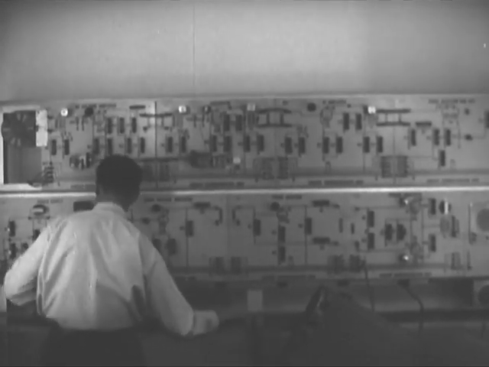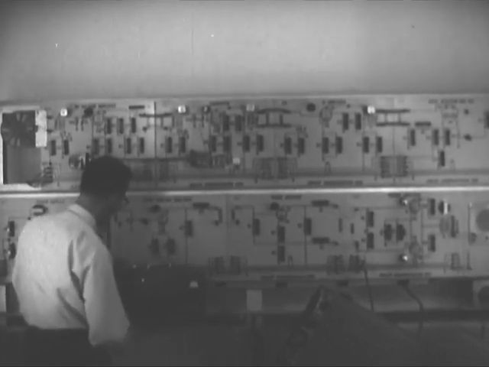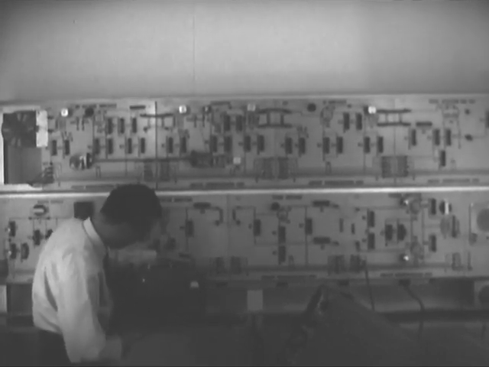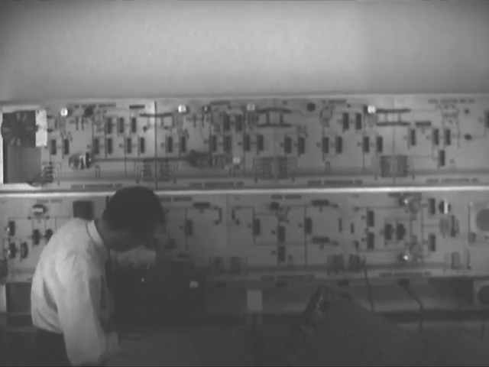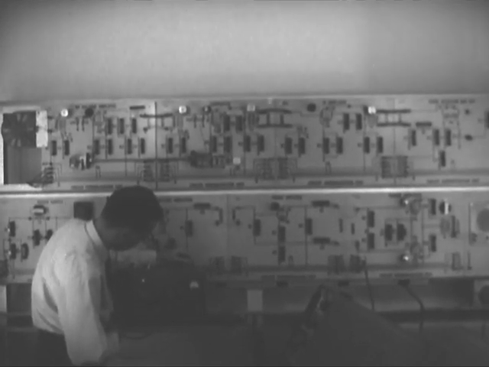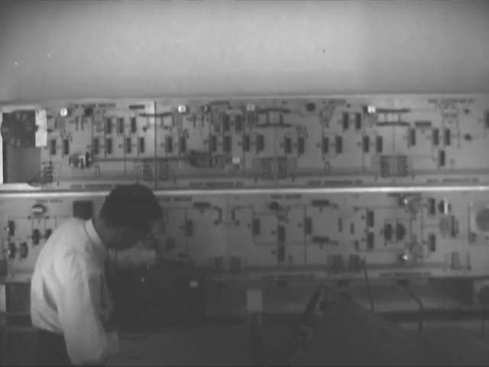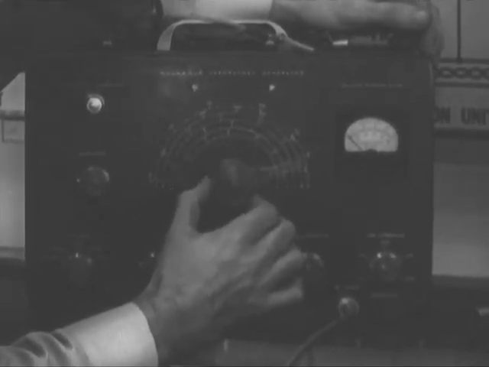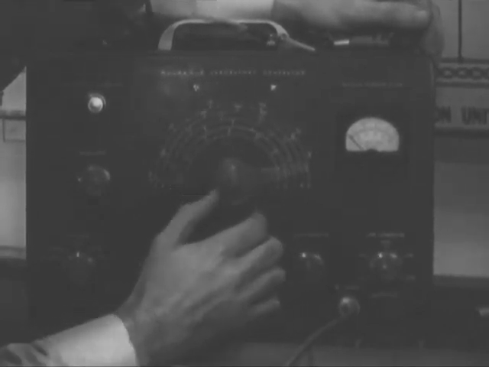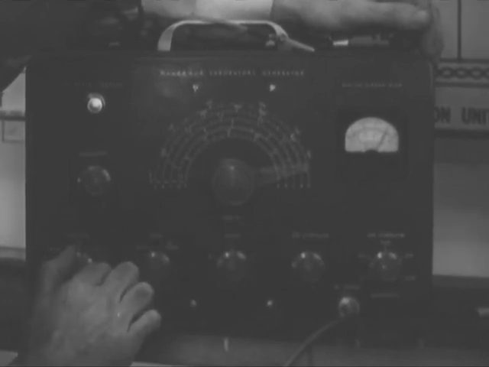Rather than pick up a station with our antenna, we shall inject the signal with this radio frequency signal generator. The RF signal generator is preferable for testing purposes because its frequency and amplitude can be controlled by the technician. Let's set the generator for a carrier frequency of 1 megacycle, and then operate this control to modulate the carrier with a 400-cycle test tone.